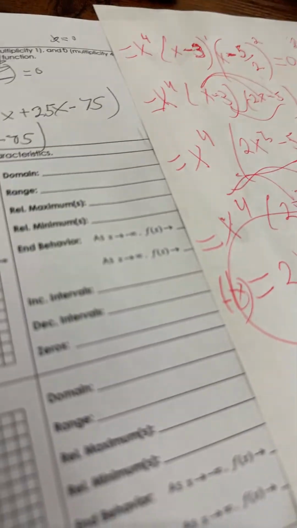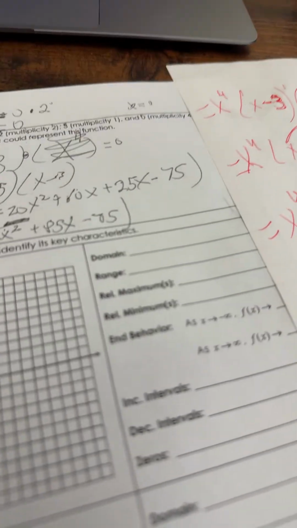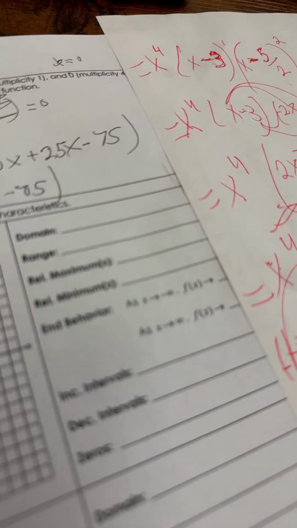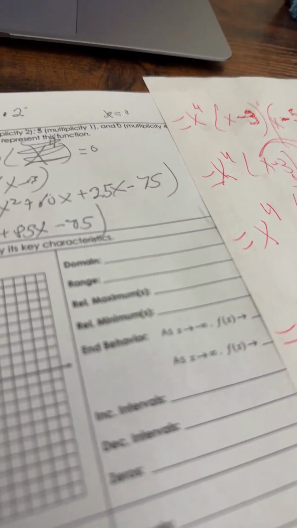How do I stop this thing? I don't know how to stop it. Boom, right there. Yeah.